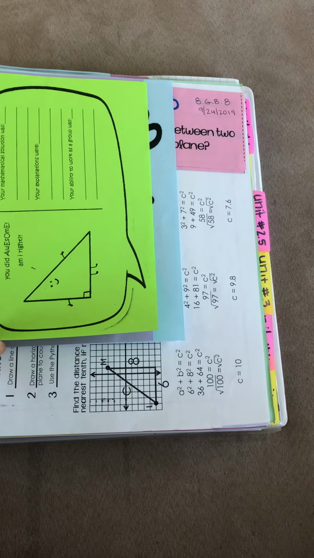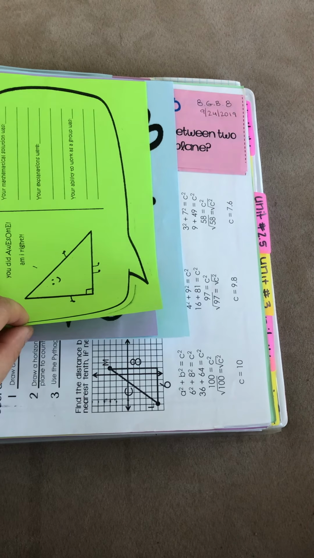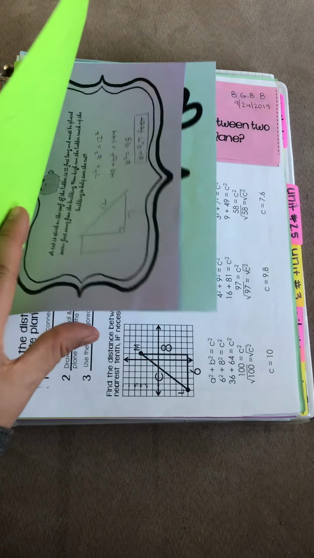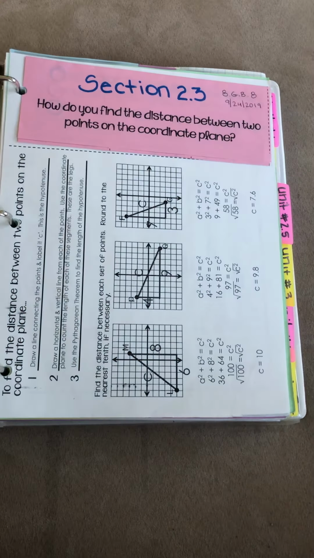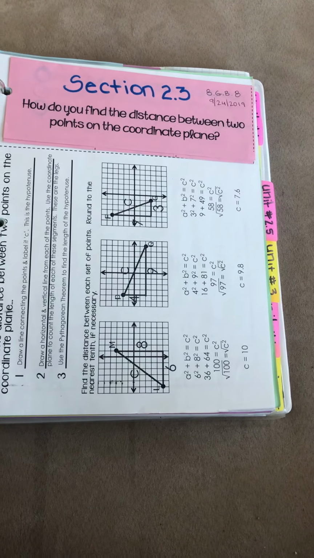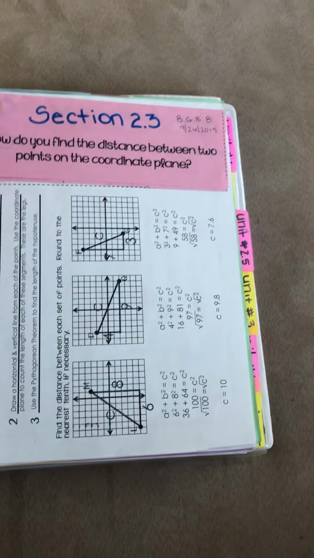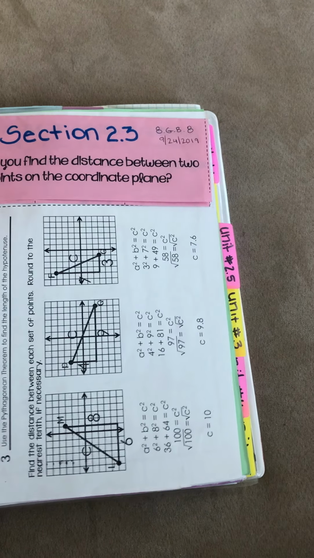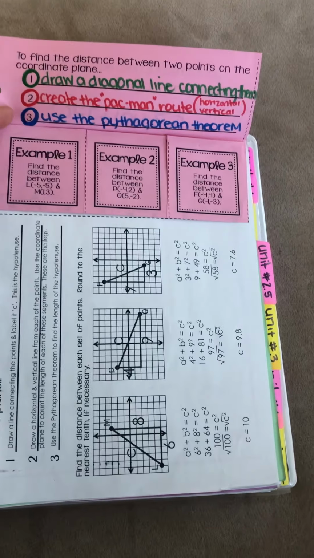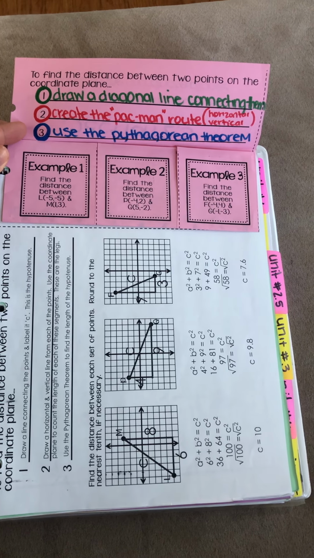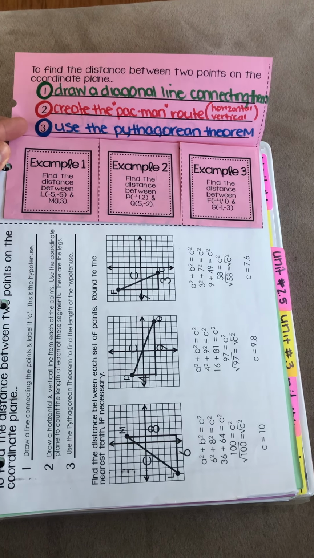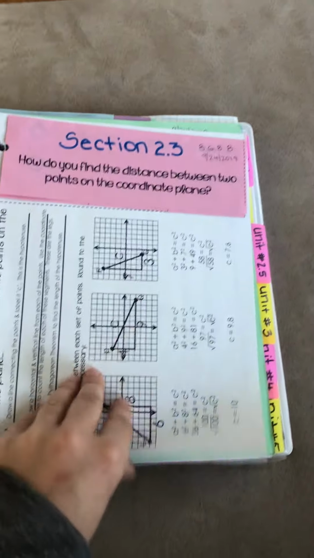Oh, you guys had to explain your answers. So a bunch of word problems. I made you get up in front of each other and explain answers. Oh, we had a little example about finding the distance between points on a plane and the diagonal. That was kind of a cool one.